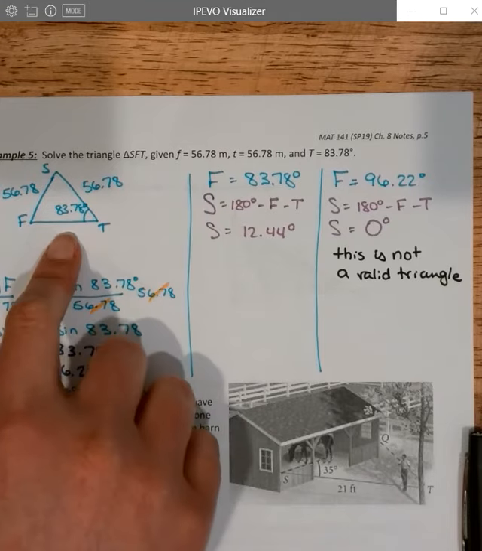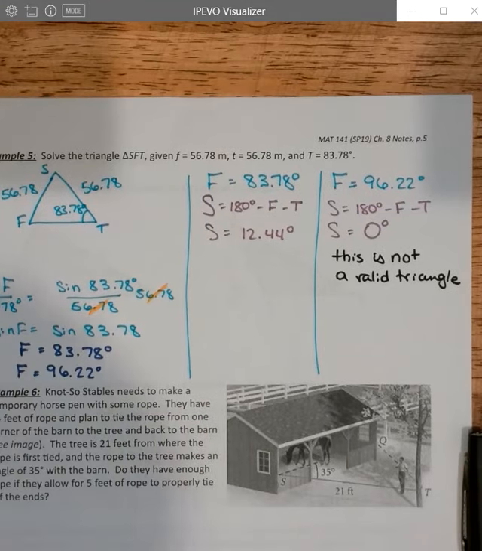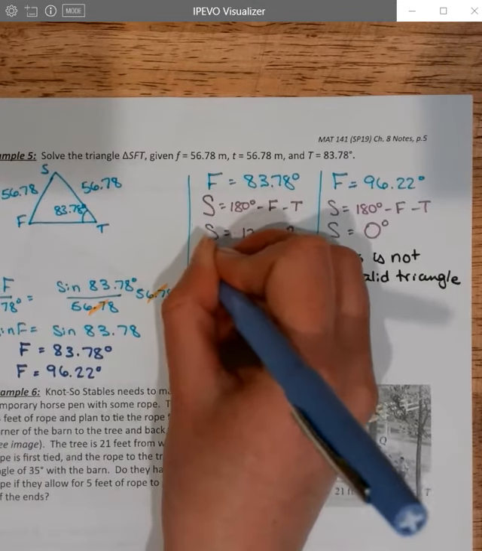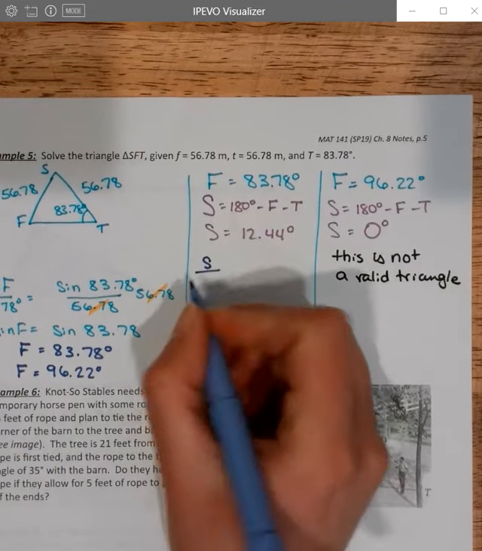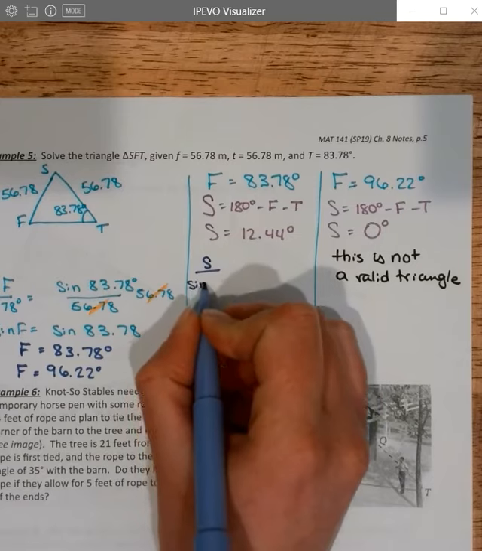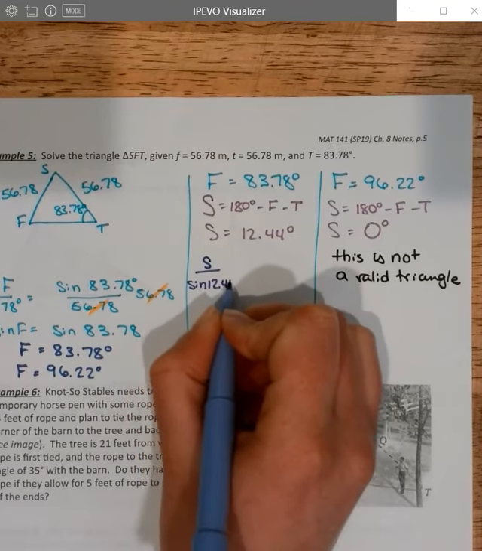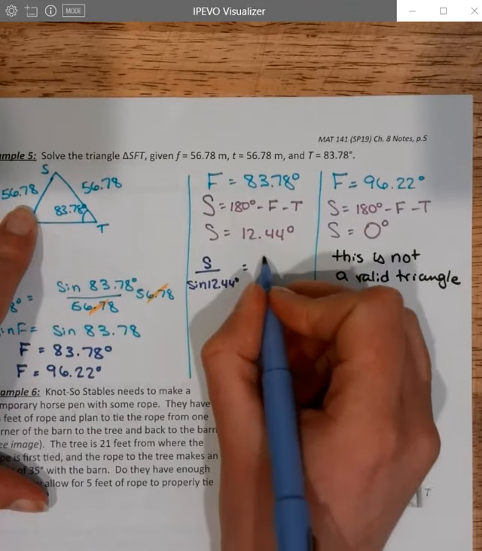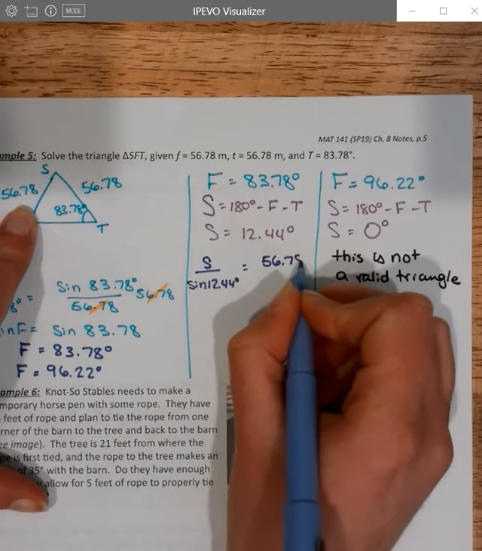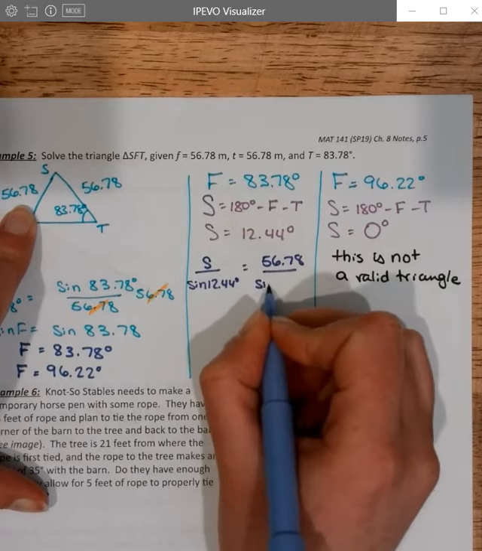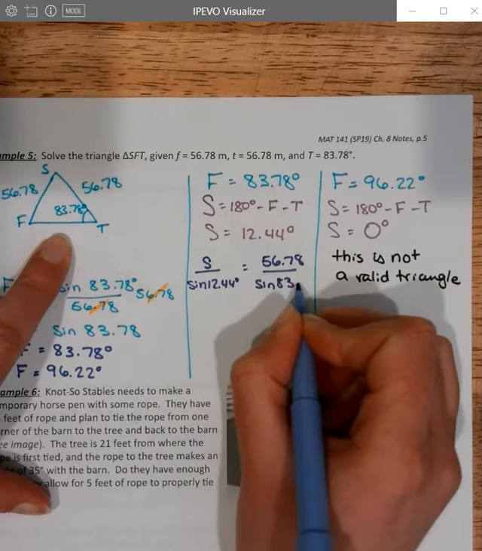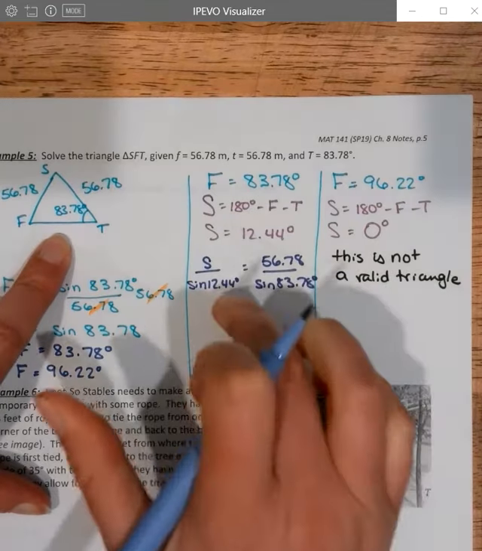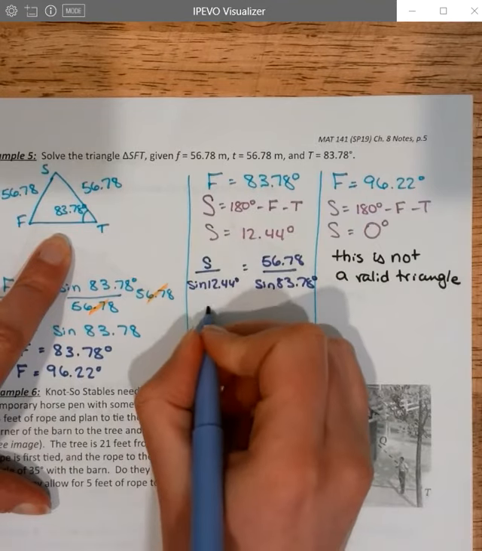Okay. So now let's find the thing that we are missing. We are missing side little s. So we're going to put our sides on top. And so we'll have little s over sine of 12.44 degrees equals the pair that we were given, 56.78 over sine 83.78 degrees. Multiply the sine of 12 over and we'll get little s.